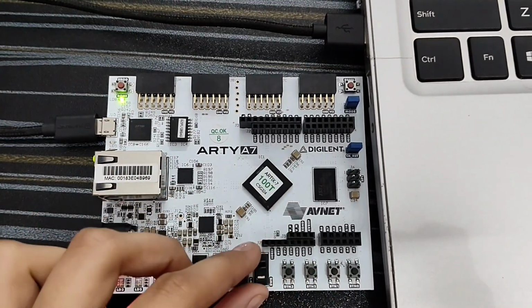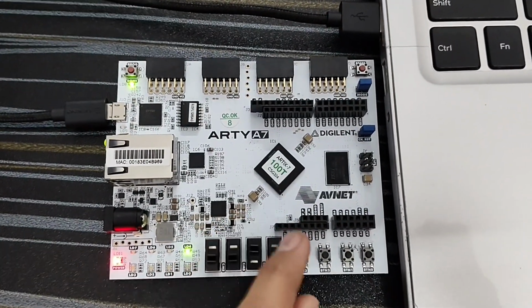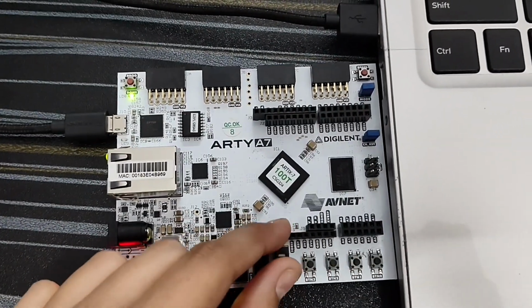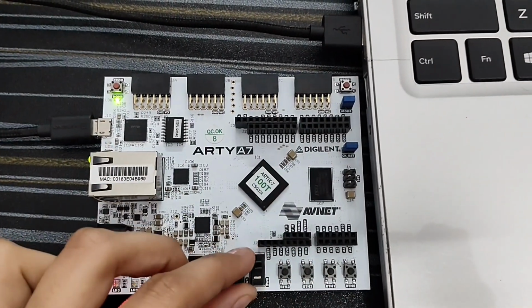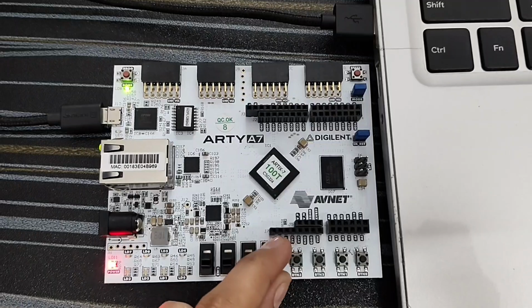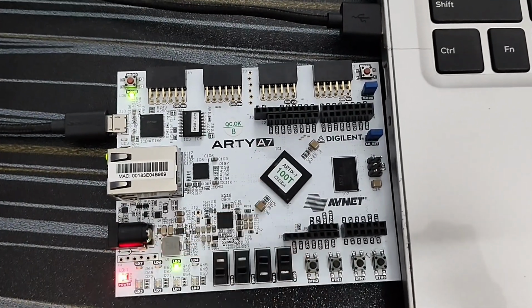Now we can see in this video we are giving different inputs for A and B using the switches, and we are getting different outputs corresponding to them. Like we can see different LEDs glowing, in some cases for sum and in some cases for carry, based on the inputs we are giving through switches.